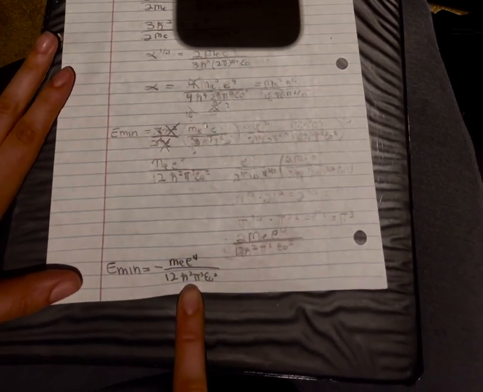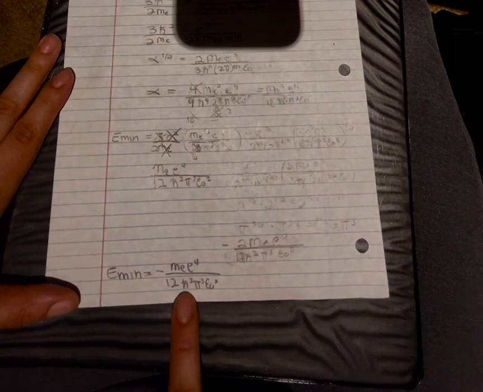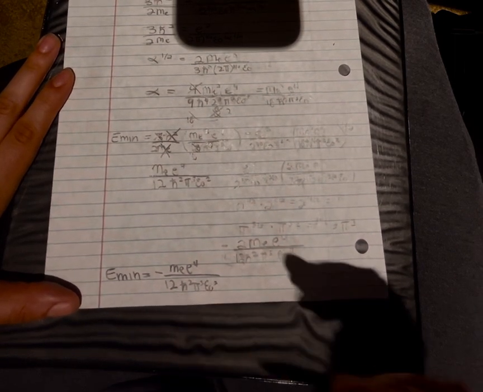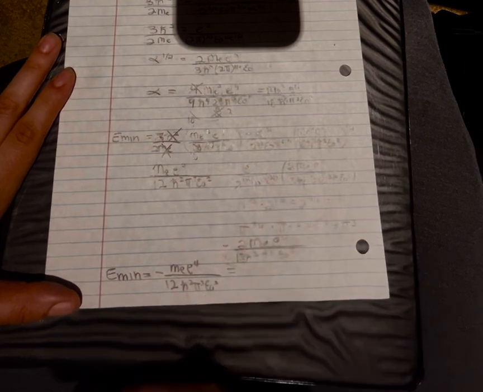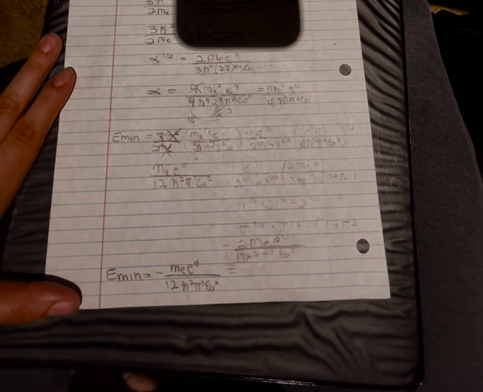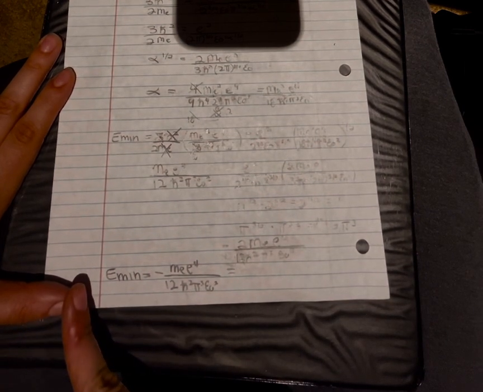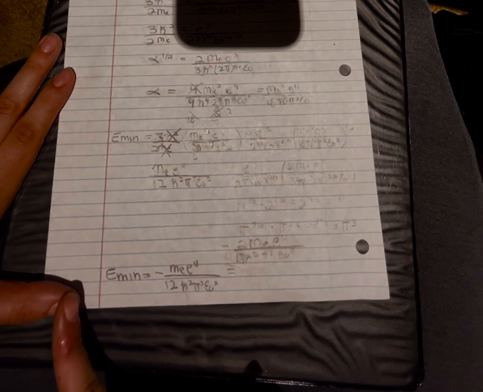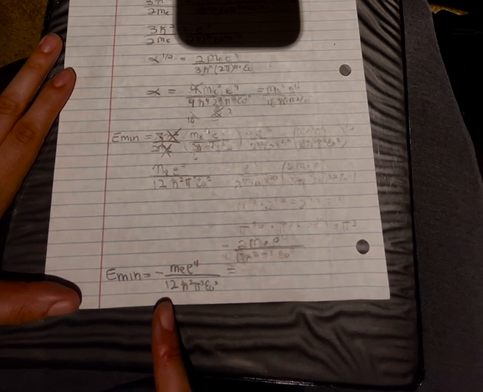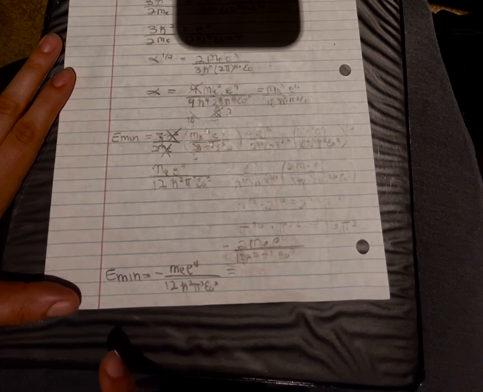And then they took out a -4/3 pi. So to take out the -4/3, we're going to have to make this a 6.